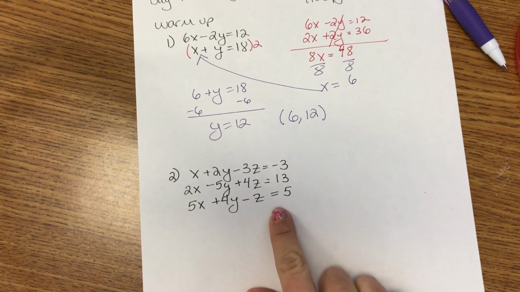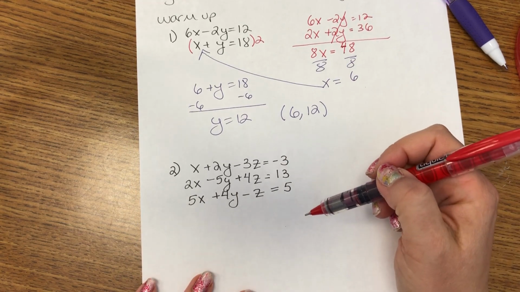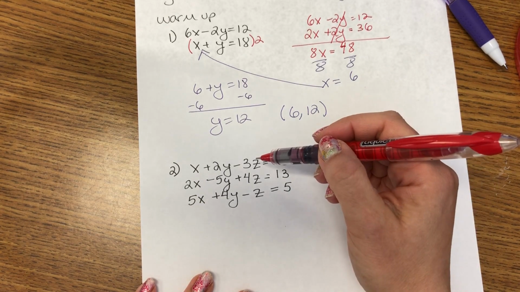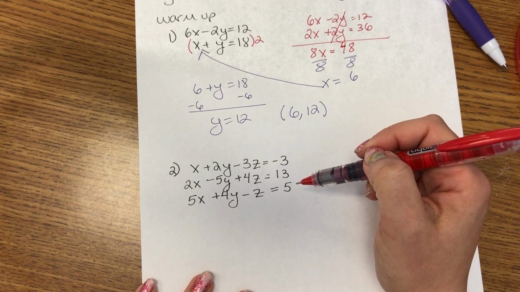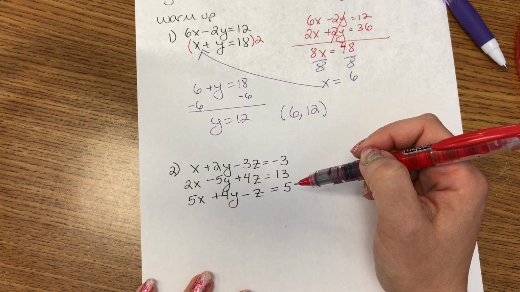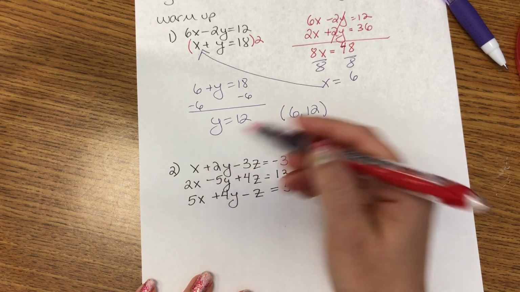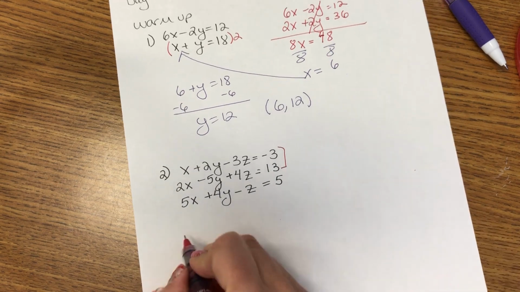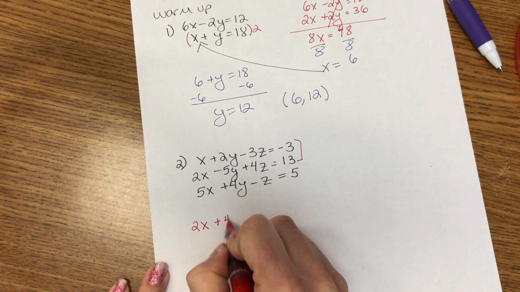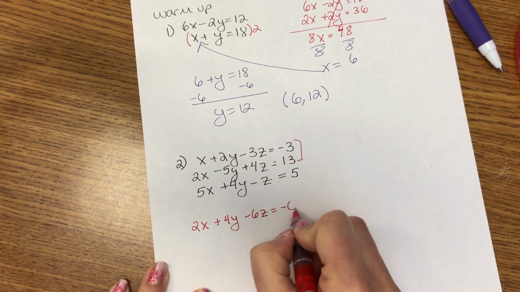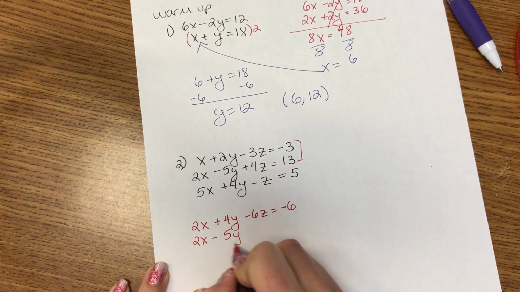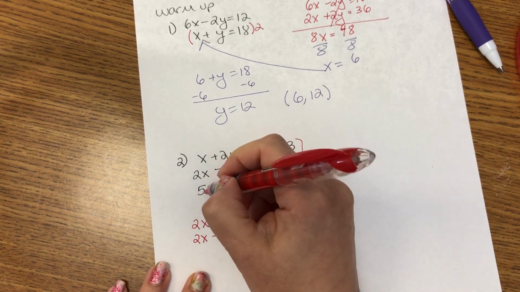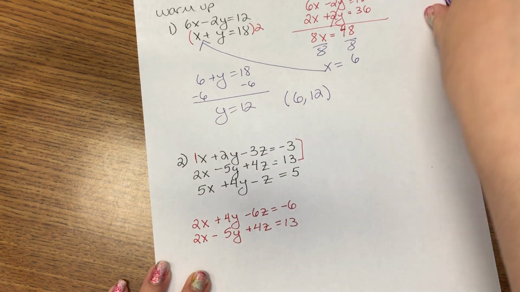So now for number 2 with 3 variables and 3 equations, we have to pick one variable to eliminate 2 different ways. And I think I'm gonna just eliminate the x's. So if I pair the first 2 equations together, I'm gonna multiply the top one by 2. And then bring down the second equation. And then I'm gonna pair the top one with the bottom since I can multiply the coefficient of 1 by 5.